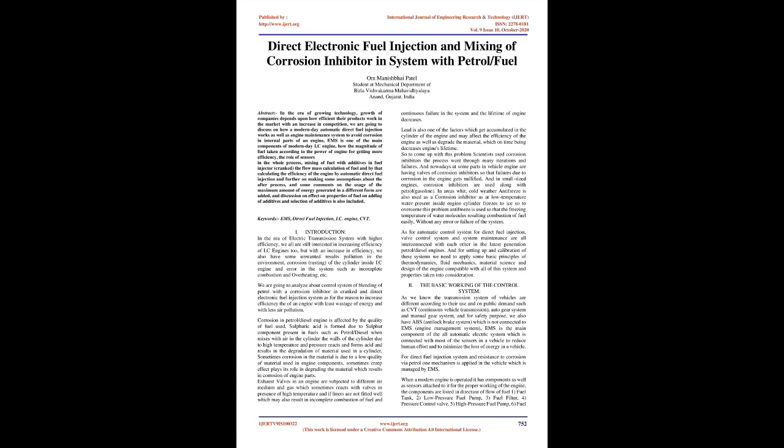Lead is also one of the factors which get accumulated in the cylinder of the engine and may affect the efficiency of the engine as well as degrade the material, which over time decreases the engine's lifetime. So to come up with a solution to this problem, scientists used corrosion inhibitors.